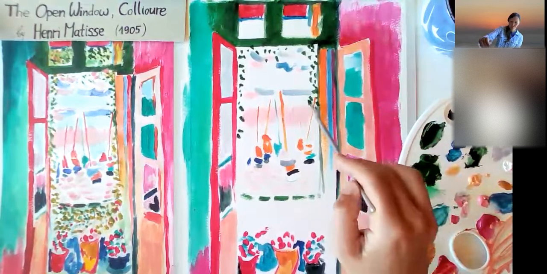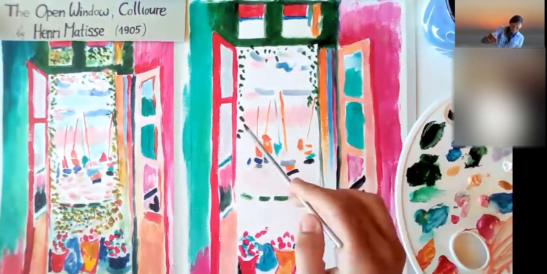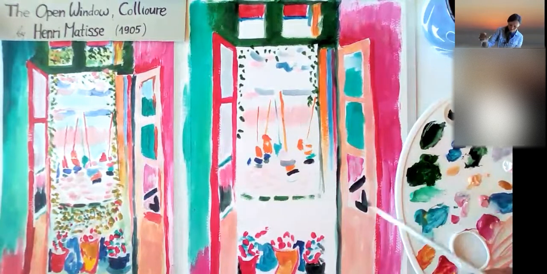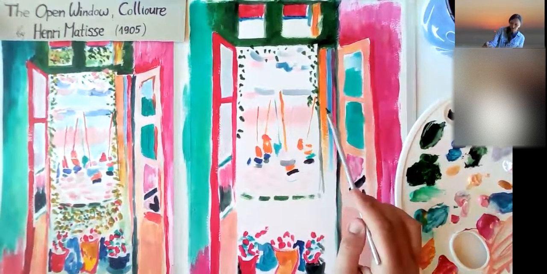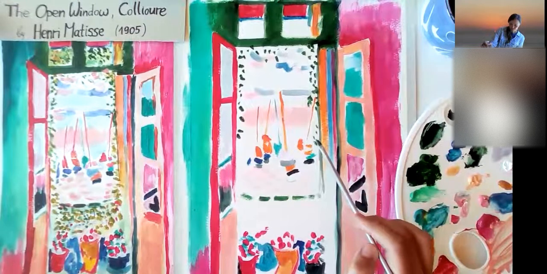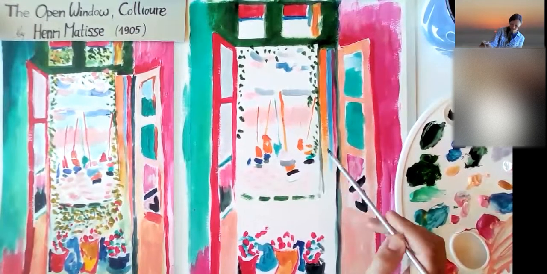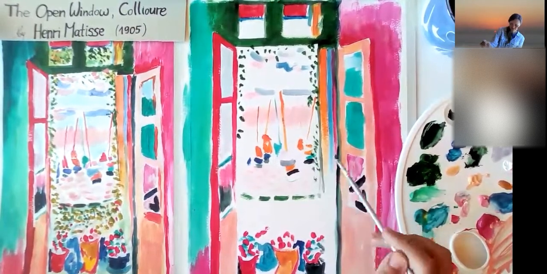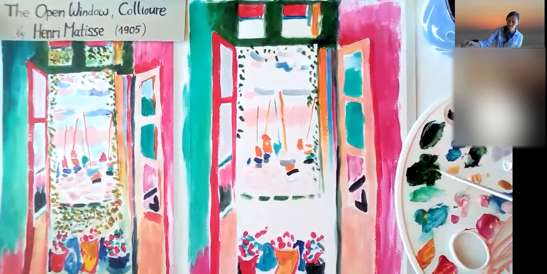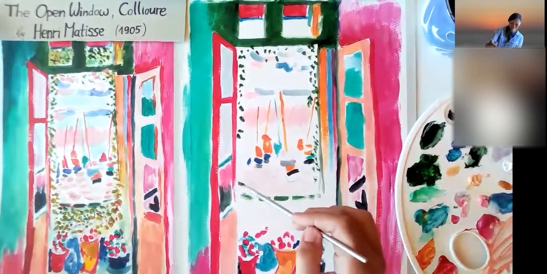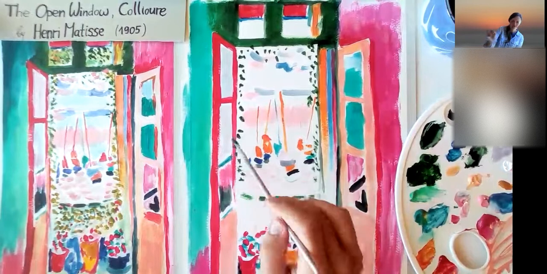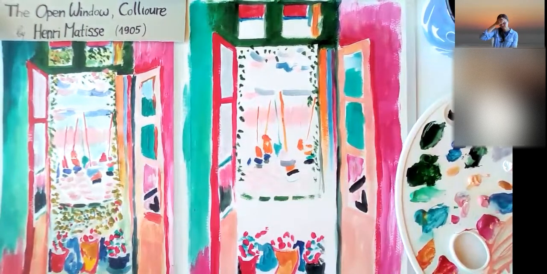Also, in some parts there can be a bit more leaves, in some parts a bit less. You can either follow how it's in the Matisse painting, or just make it yourself as well. But the point is not to do the same.